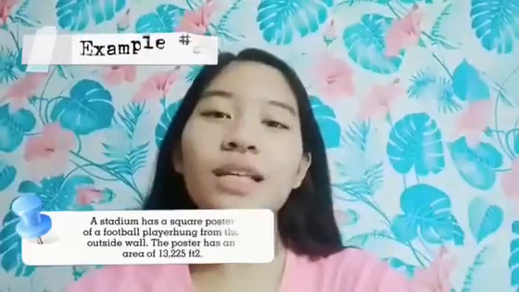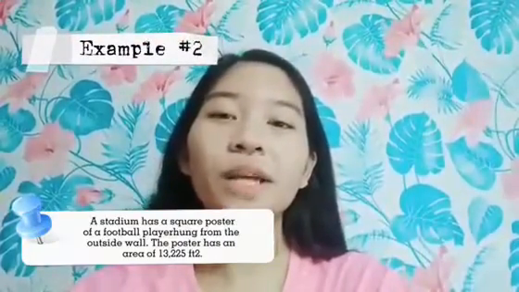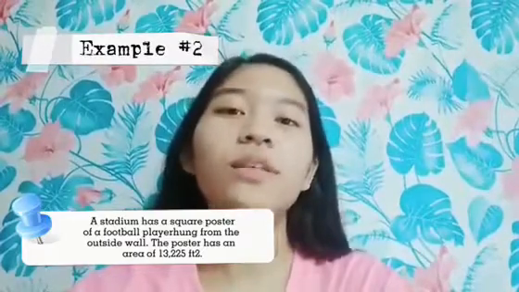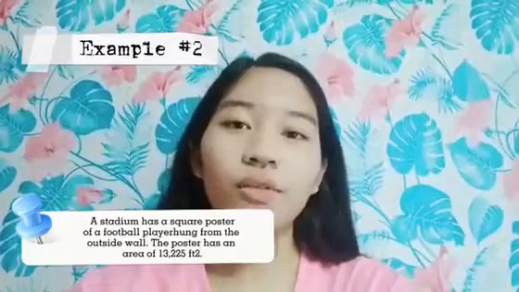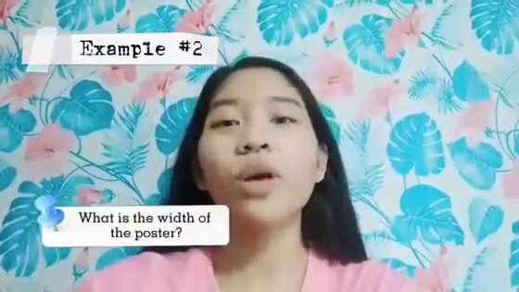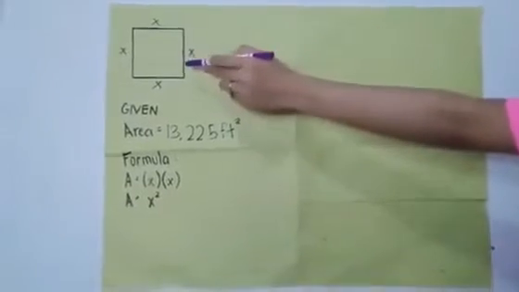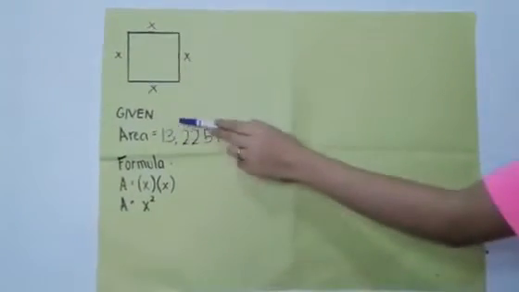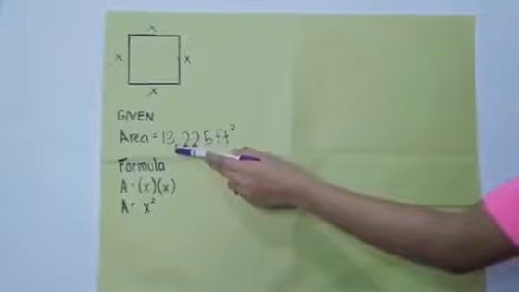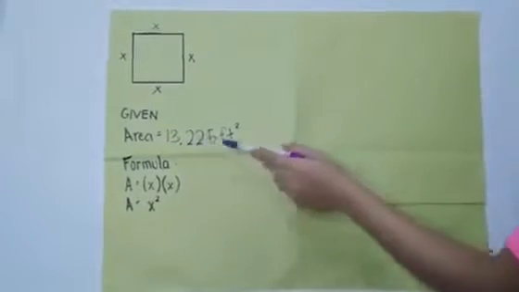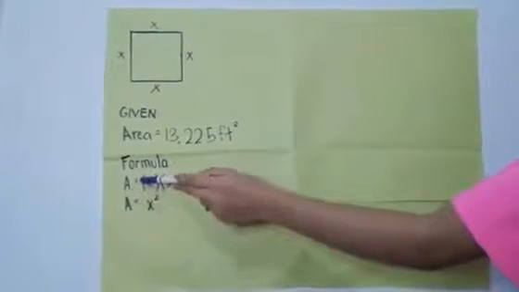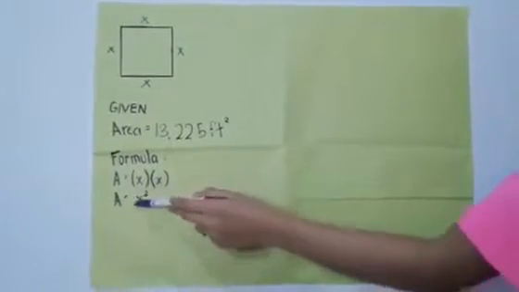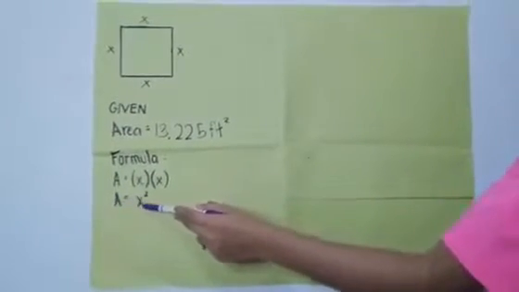A stadium has a square poster of a football player from the outside wall. The poster has an area of 13,225 feet squared. What is the width of the poster? This is our illustration. The given area is equal to 13,225 feet squared. The formula is A is equal to x times x, or A is equal to x squared.